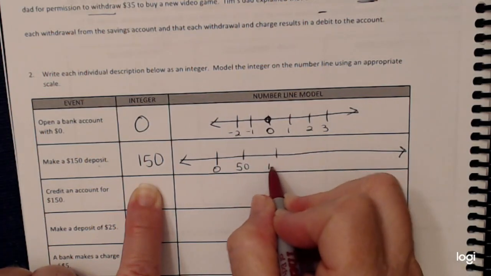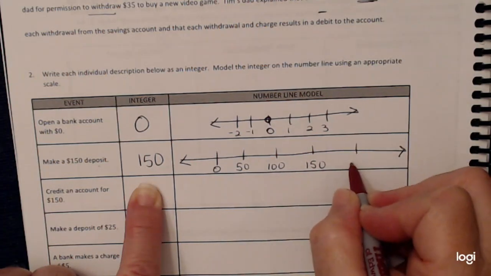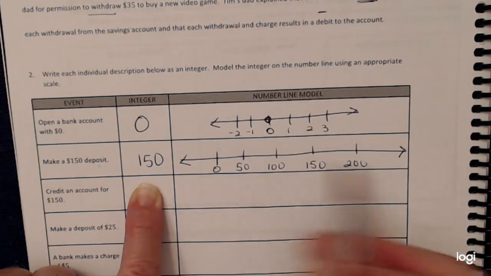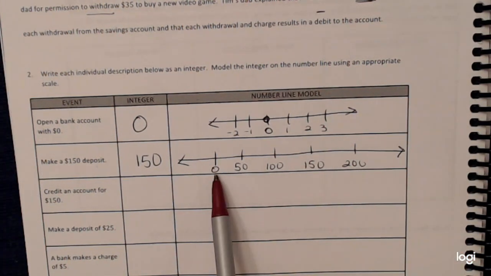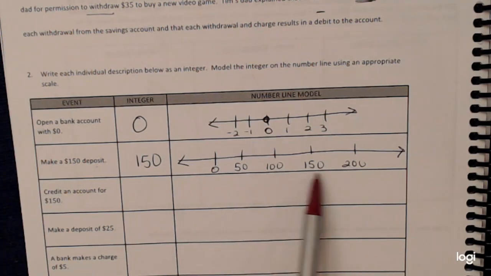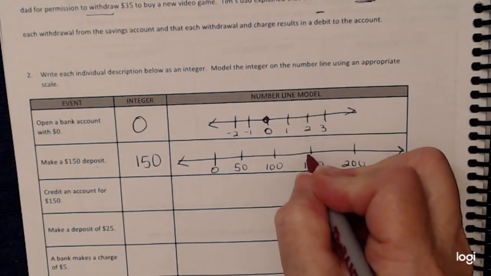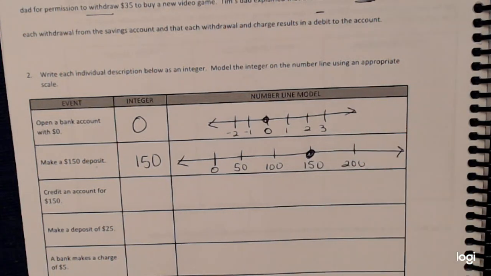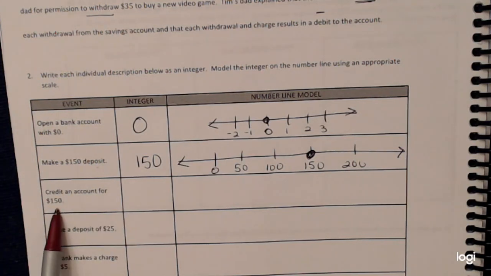50, 100, 150, 200. So if you notice my number line, I can count by whatever I want on my tick marks as long as it's a continuous pattern. 150, let's put our dot right there. Okay, our next line says credit an account for 150.